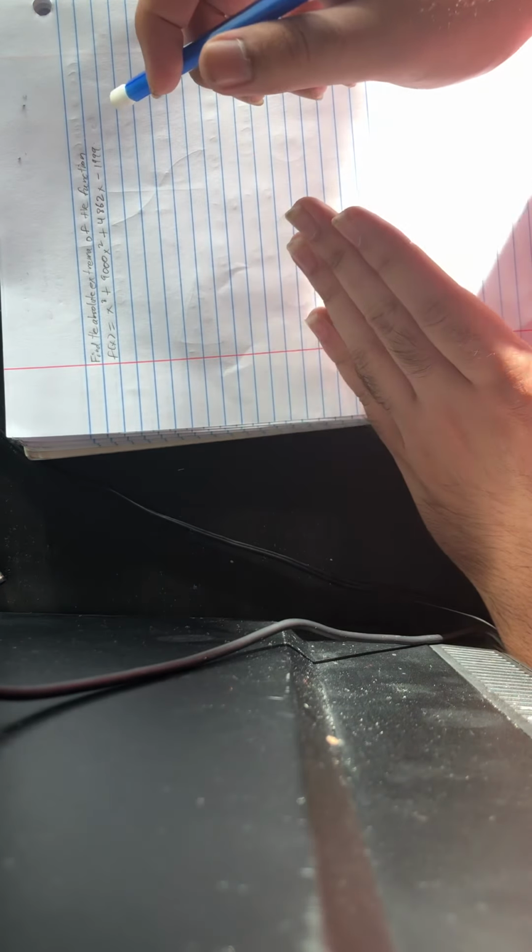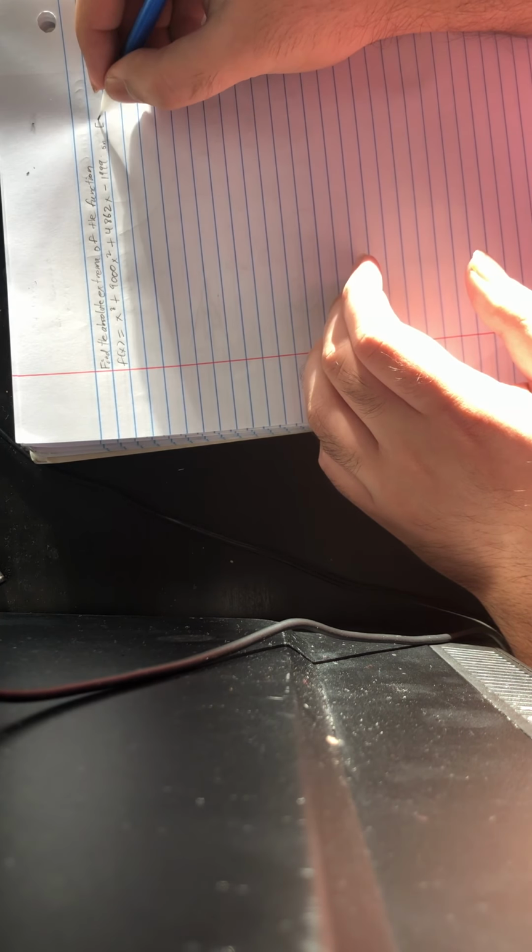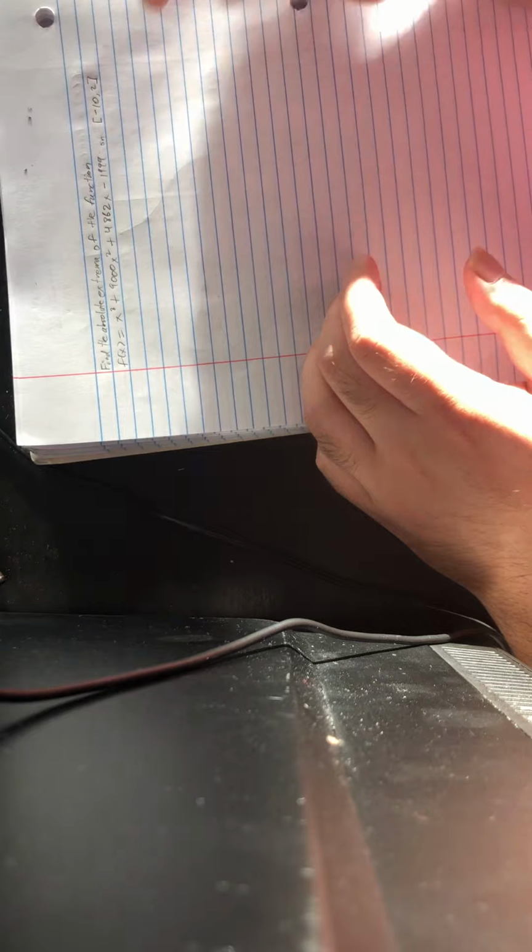Okay? Or no, it doesn't equal 0. This is the function. We're going to set it equal to 0 later, but basically the question is find the absolute extrema of this function on the interval from -10 to 2. And I just made everything up here, okay? As you'll see, it doesn't matter. The process is the same.